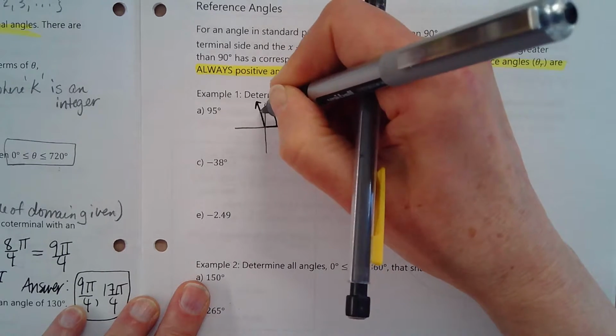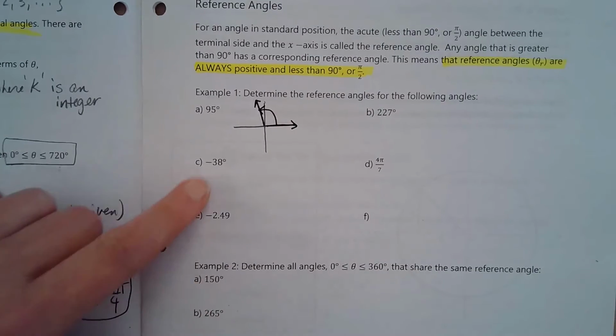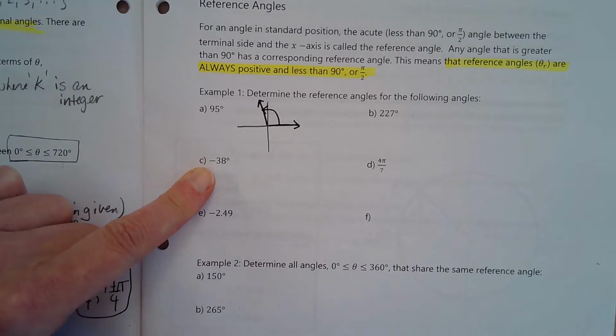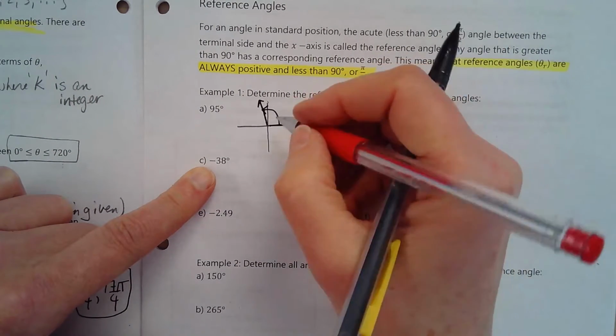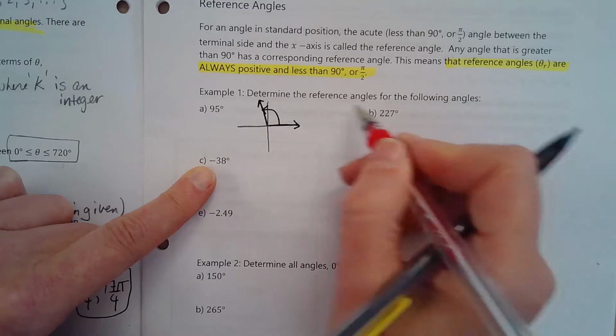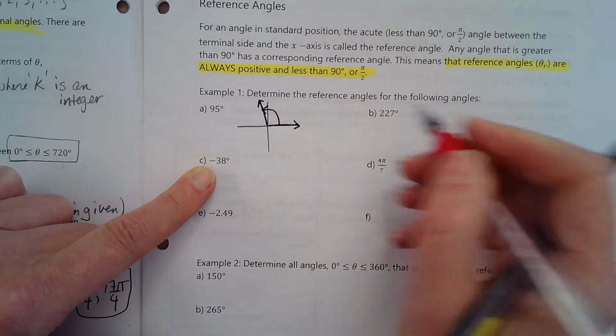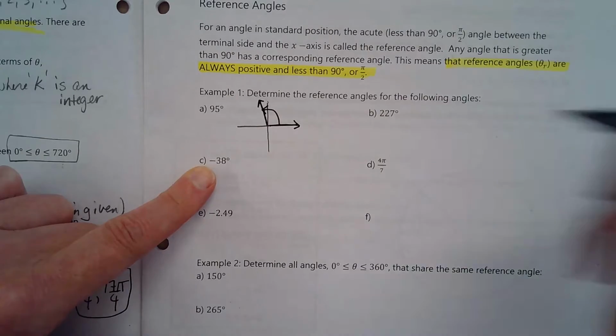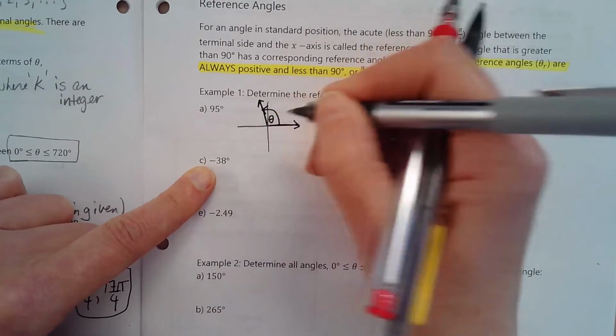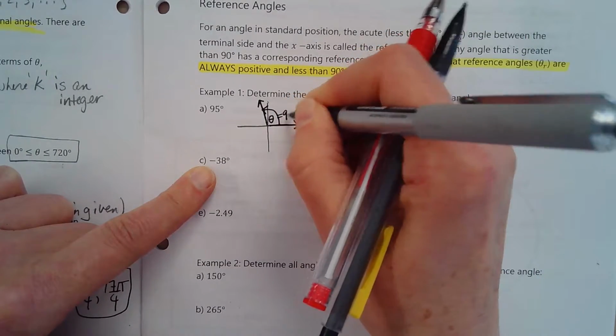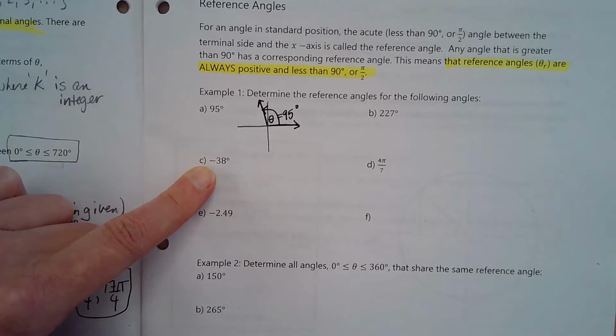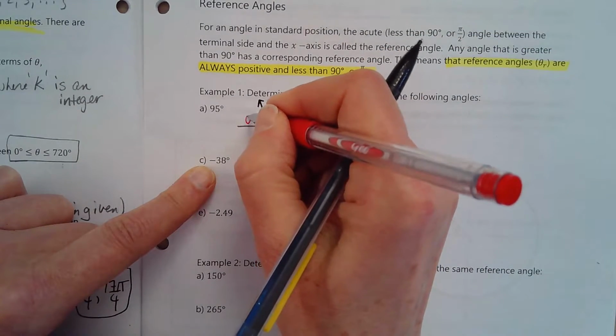Wouldn't it be about here? What the reference angle is, I'm going to indicate in red. This is the theta. It says determine the reference angles for the following angle. Well, this is the angle itself, the theta they're talking about. Theta equals 95 degrees. But the reference angle to 95 degrees is over here.